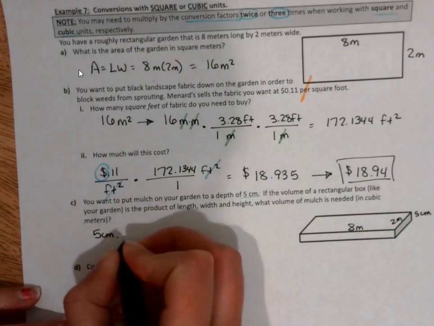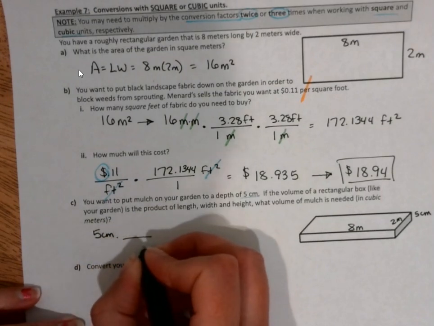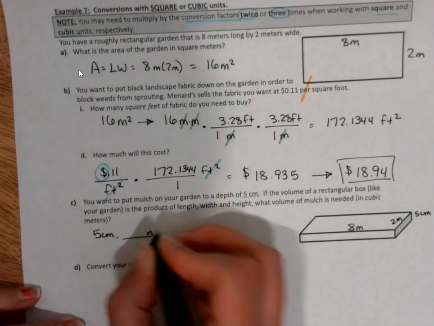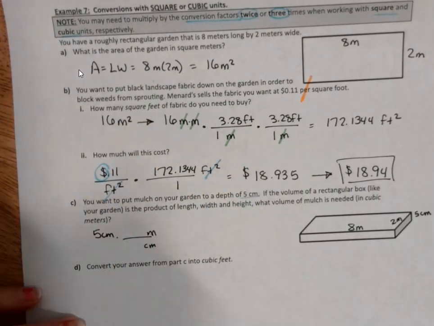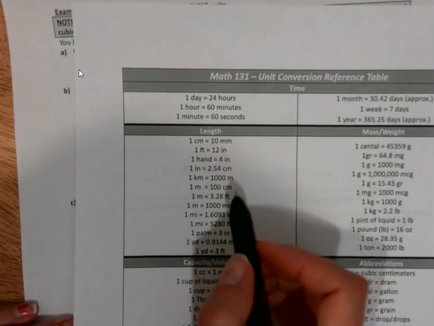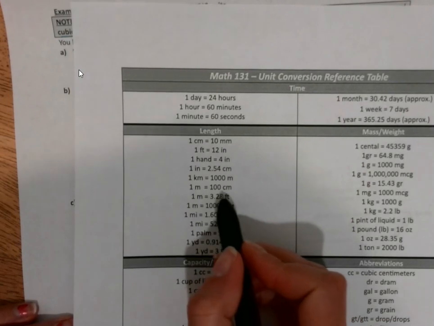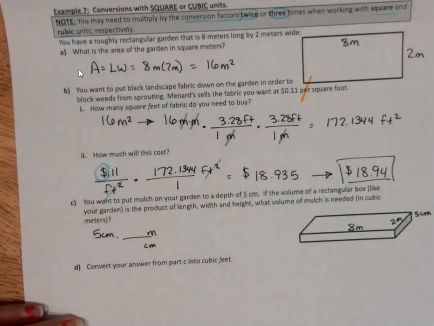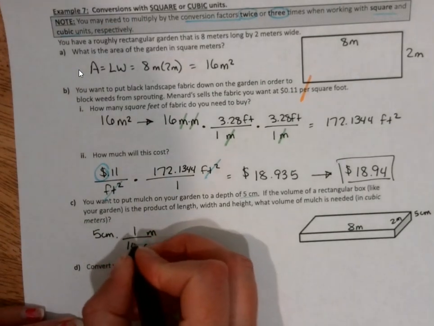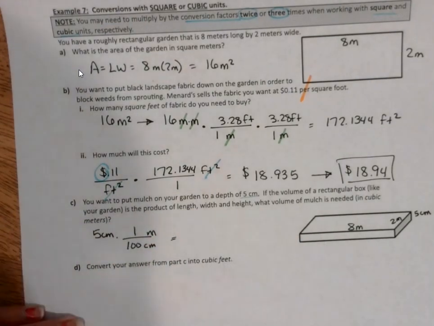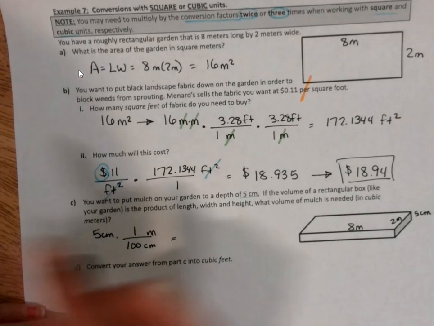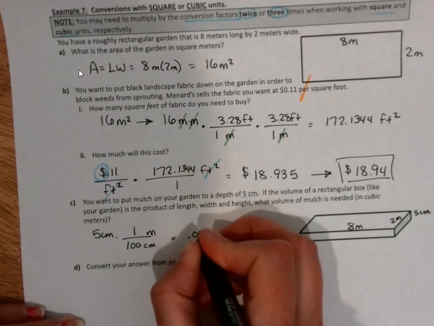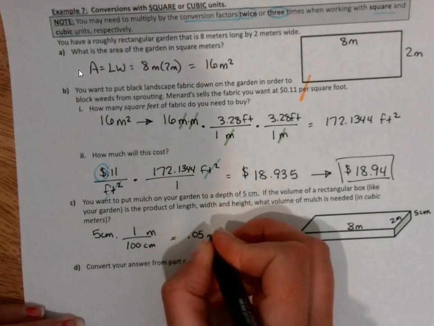So 5 centimeters, convert that into meters. How many centimeters are in a meter? We look at your length. We know that 100 centimeters are in 1 meter. So I'm going to put 100 centimeters in the bottom and 1 meter in the top. So that's going to be 5 divided by 100 is 0.05 meters.